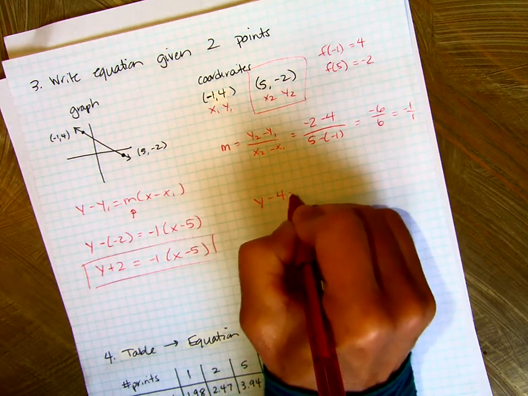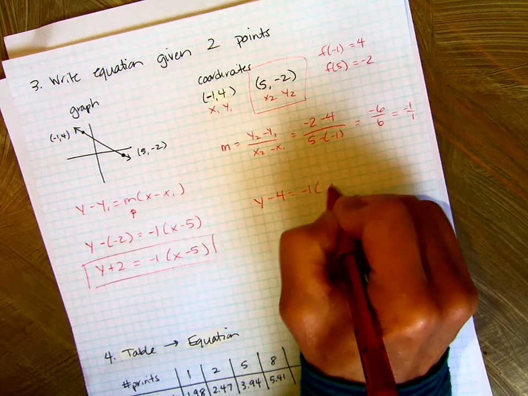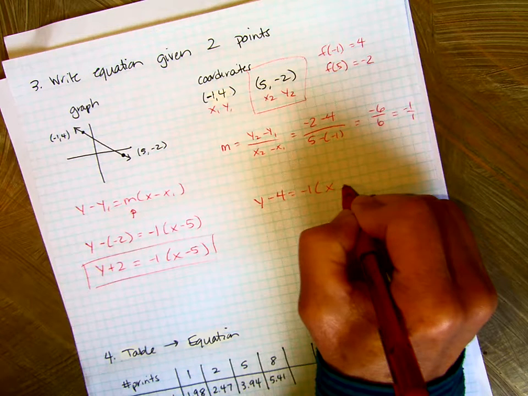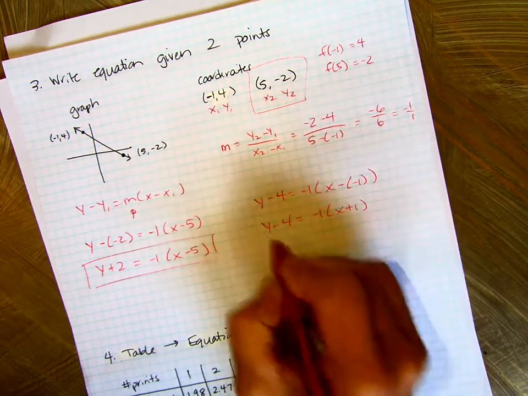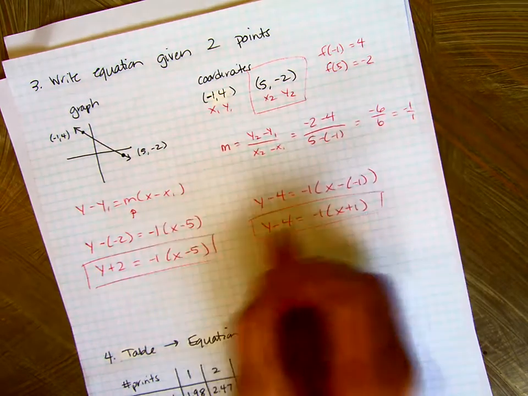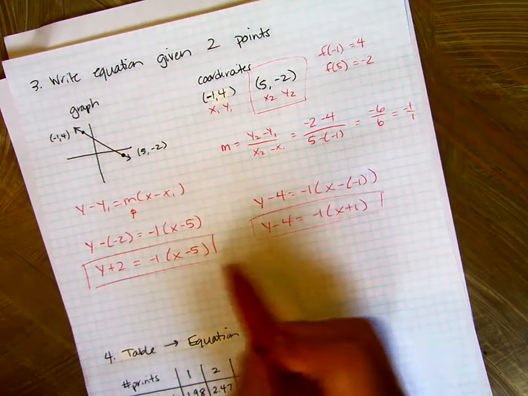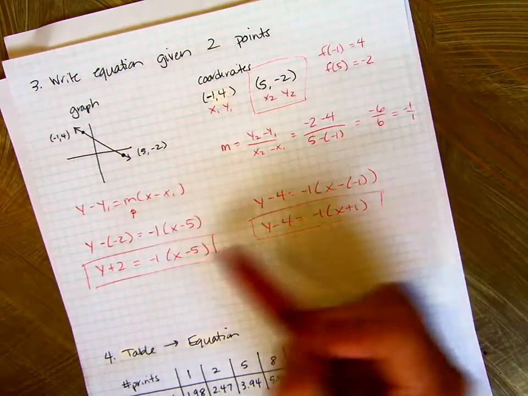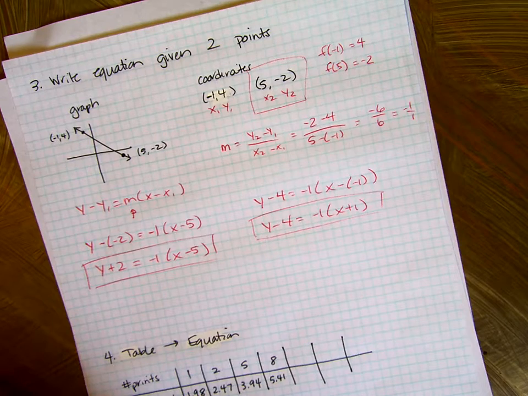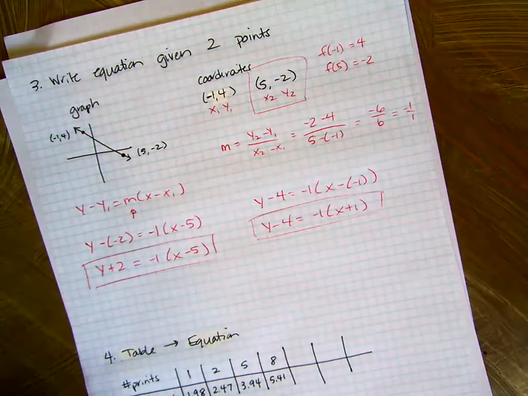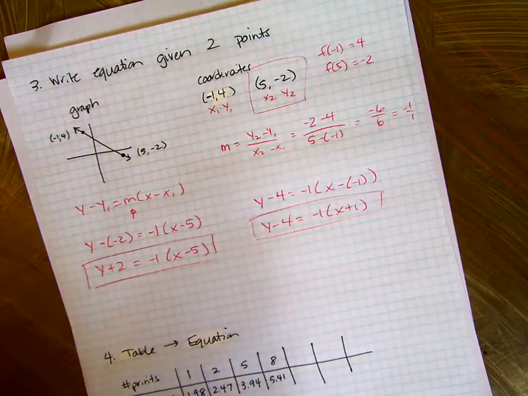I'd have y minus 4 equals -1 times x minus a -1, and I'd have y minus 4 equals -1 x plus 1. These are the same line. It's just that they'll tell you which point to use, and then your answer will match their answer sheet. And you don't need to do this. I'm going to do it in blue, but I'm just going to show you how that is the same line.